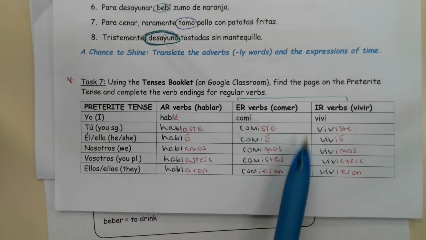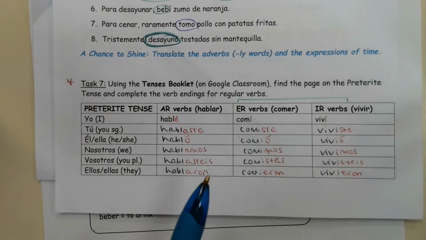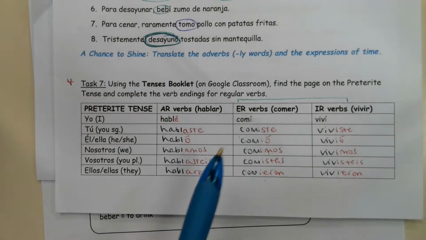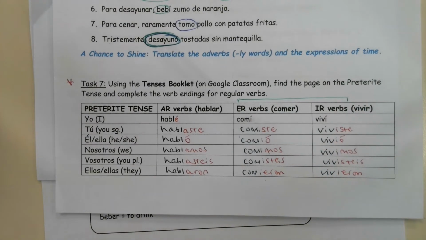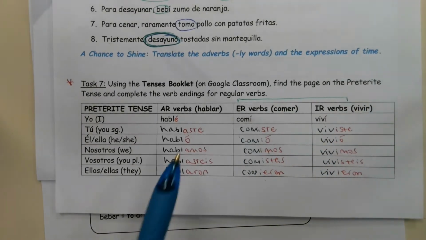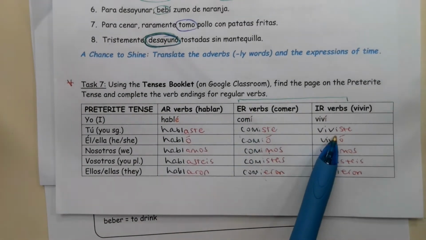So this is what we looked at in the other video. We know that the Preterite Tense is a past tense. So to say, I talked, or they ate, or we lived. Okay, so it's something that happened in the past. It's a finished action. Its formation, we take away the AR, ER, or IR.